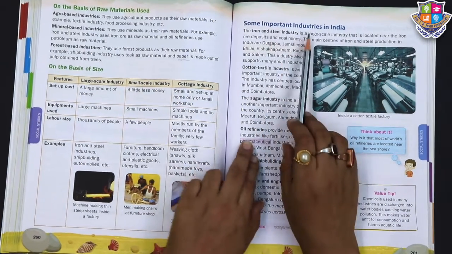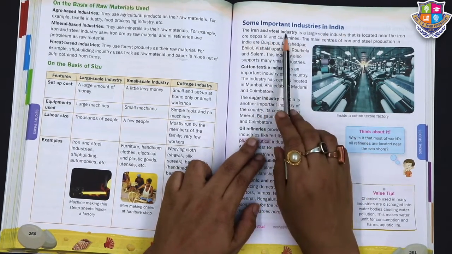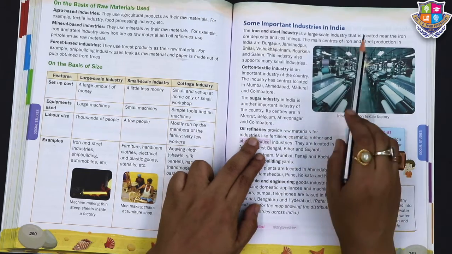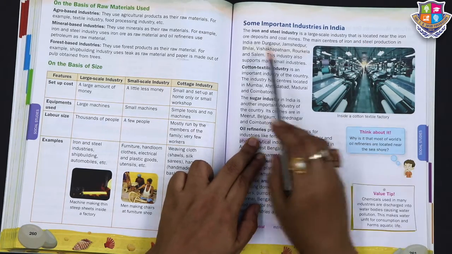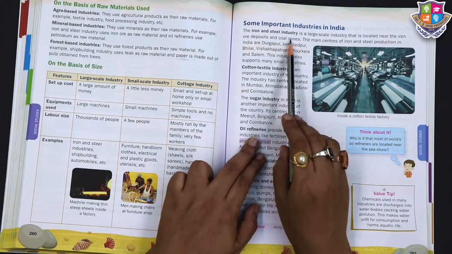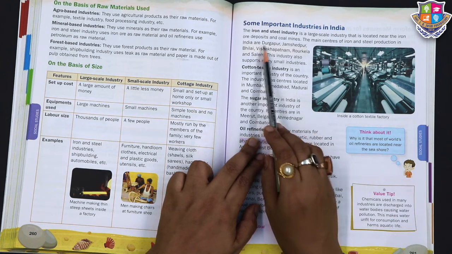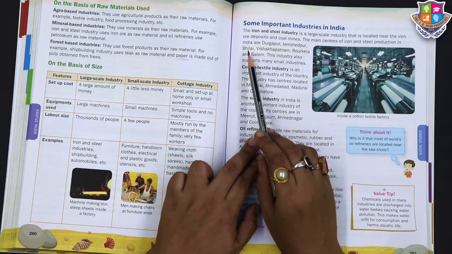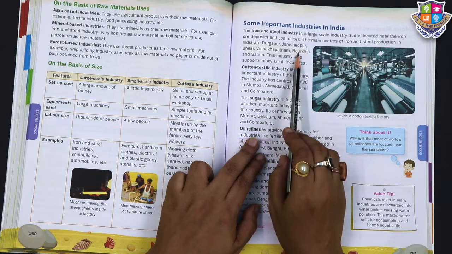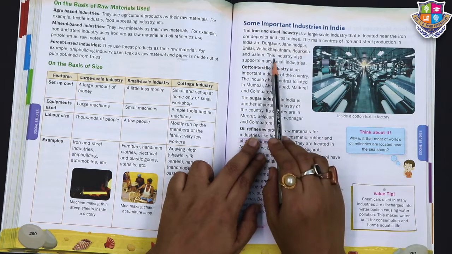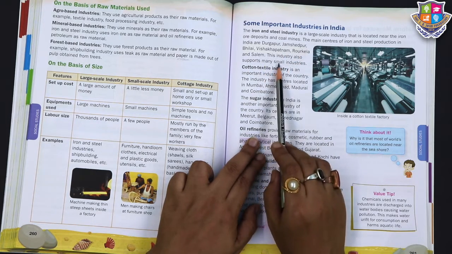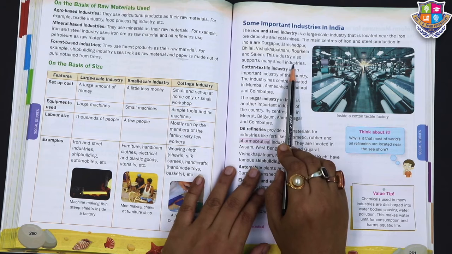Next, some important industries in India. The iron and steel industry is a large scale industry that is located near the iron ore deposits and coal mines. The main centers of iron and steel production in India are Durgapur, Jamshedpur, Bhilai, Visakhapatnam, Rourkela and Salem. This industry also supports many small industries.